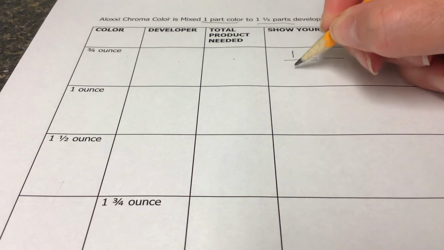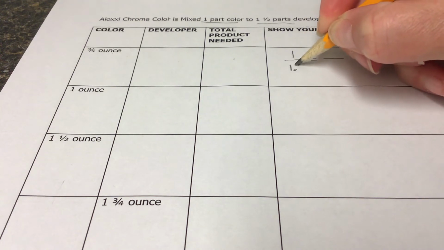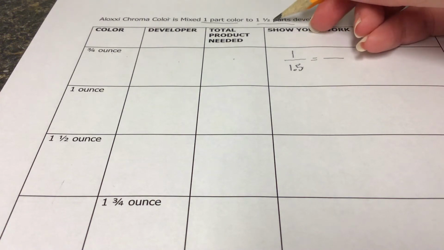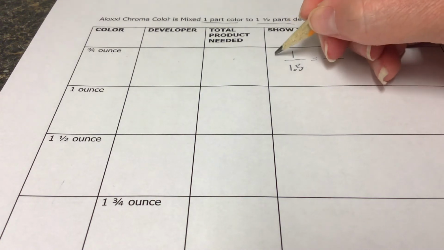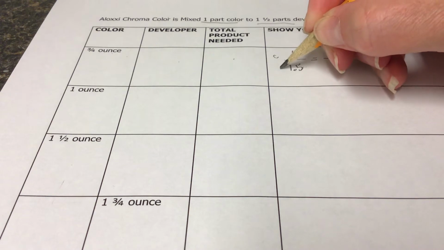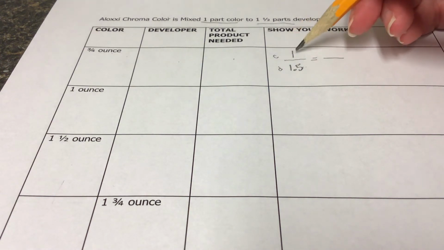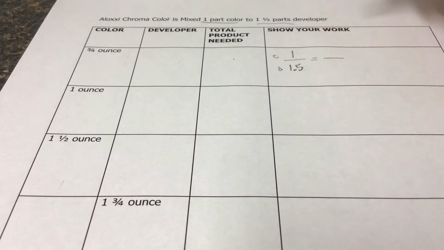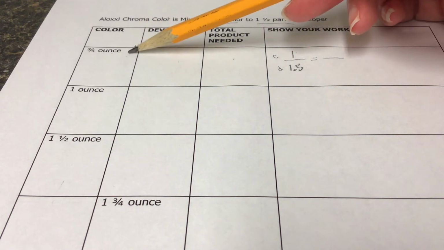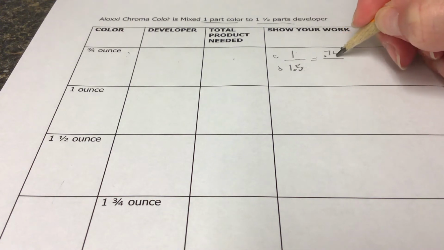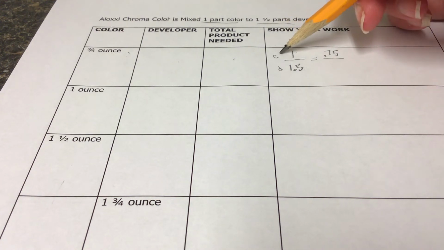So we go 1 part color to 1.5, and I strongly suggest that you turn that fraction 1/2 into a decimal. It's going to help you out. It's also going to help you out to put a little C and a little D so that you know that this is the color and that's the developer, because our 3/4 of an ounce, or 0.75, is 0.75 of color, so we're going to put that 0.75 on top because that's where the color is.